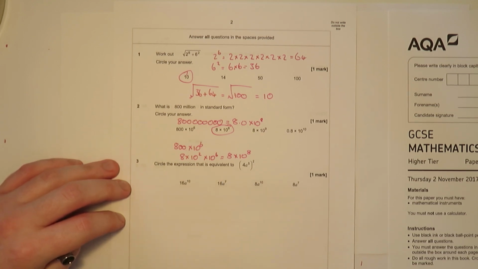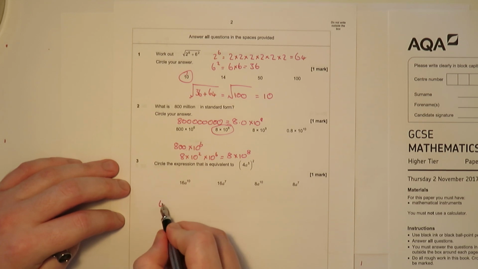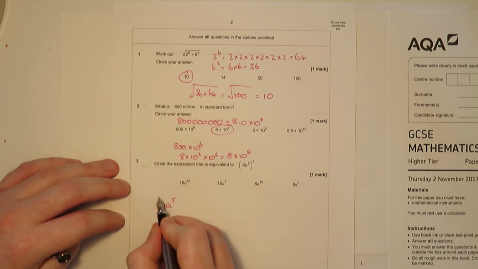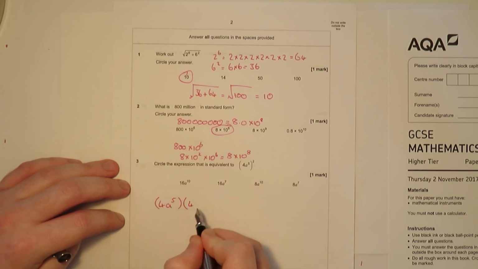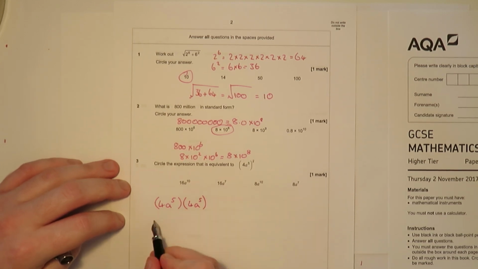Circle the expression that is equivalent to 4a to the power of 5 all squared. Okay, so what does this mean? This means that we have 4a to the power of 5 multiplied by 4a to the power of 5. So here, another way of writing this out could literally just be 4 times a to the power of 5 times 4 times a to the power of 5.